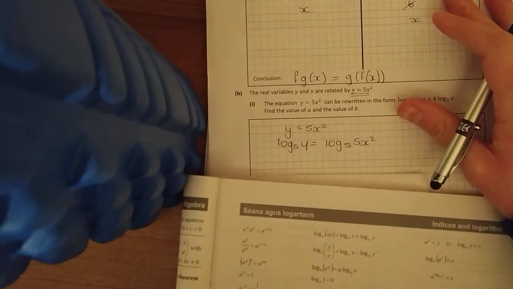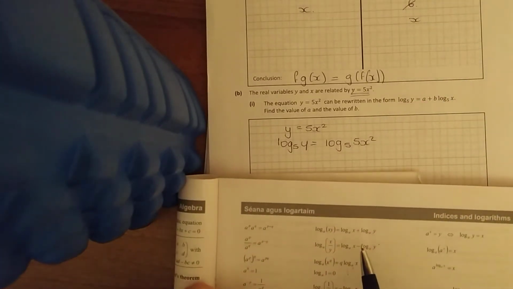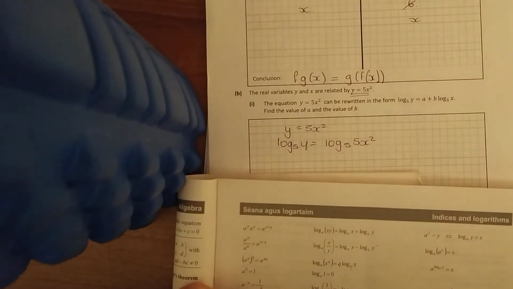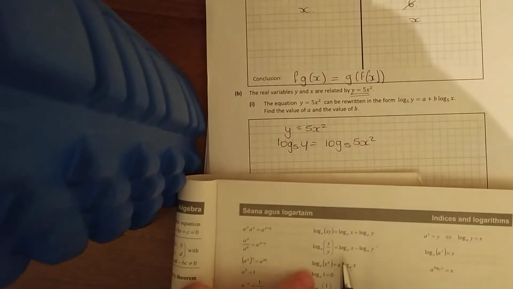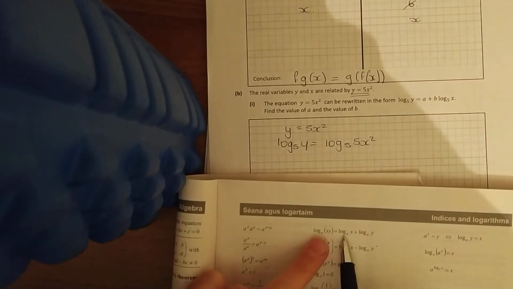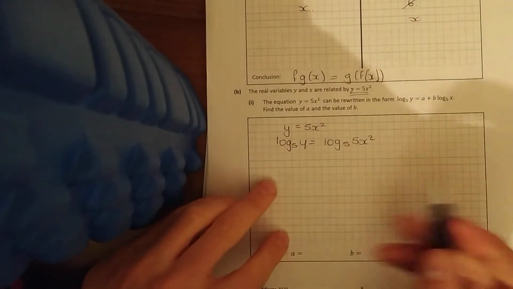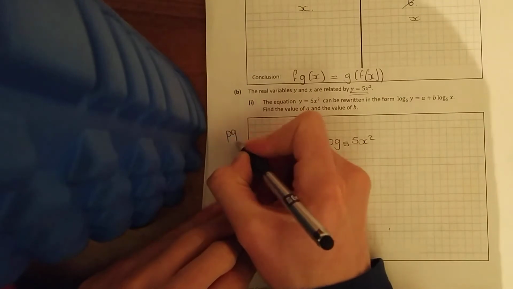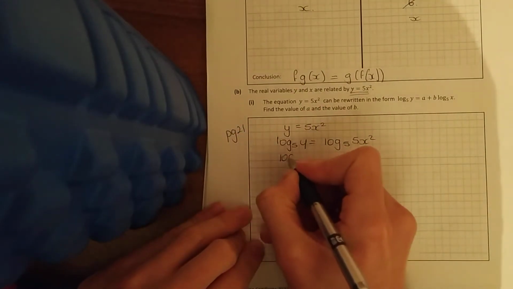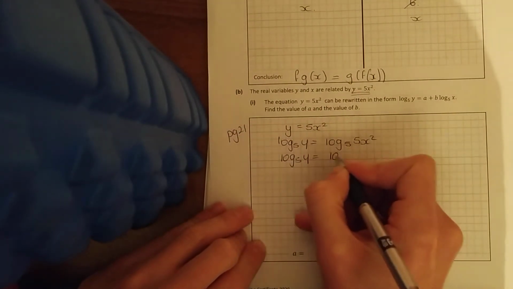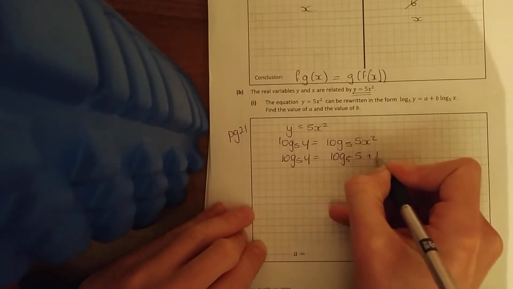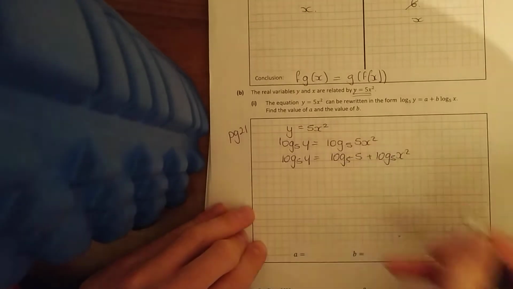Now, if you look at that, log 5 of 5x squared, you'll split it up into log 5 of 5 plus log 5 of x squared. So using them rules on page 21 of your formula book, log 5 of y is equal to log 5 of 5 plus log 5 of x squared. So all I've done is applied that top rule there on page 21.